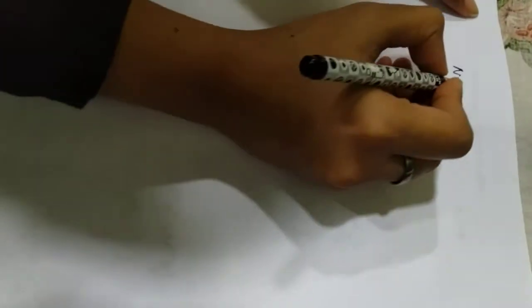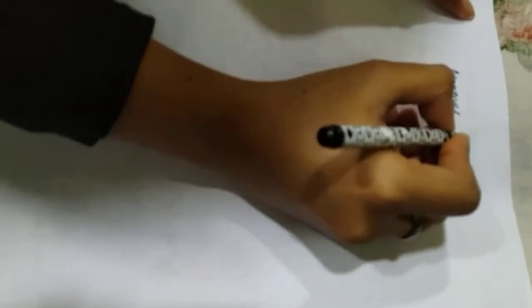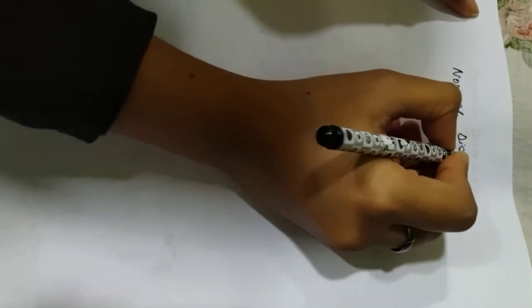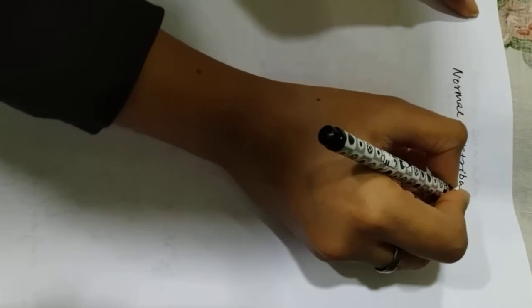Now we'll move on to, we had studied binomial distribution and Poisson distribution, and now we are moving on to continuous distributions, right? Those two were discrete distributions, but now we are going to move on to continuous distribution, specifically normal distribution, right?